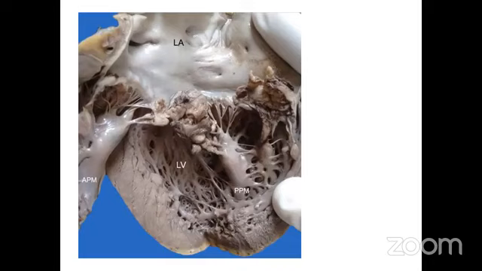They occupy the entire surface of the leaflets, and they are also extending onto the chordae tendineae. So, this morphology is typical of infective endocarditis. Please note that the mitral valve in the background appears normal. So, this is infective endocarditis affecting normal native mitral valve.